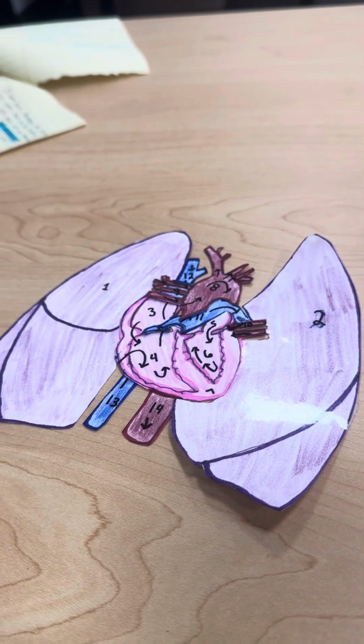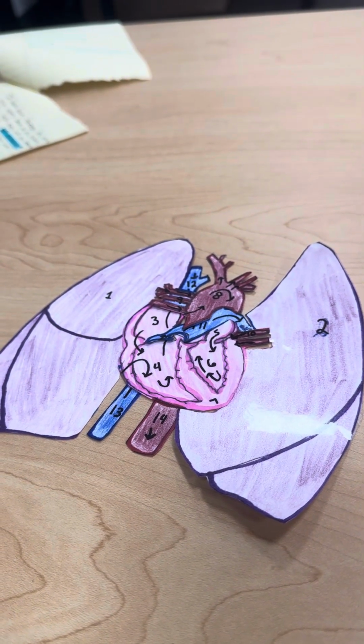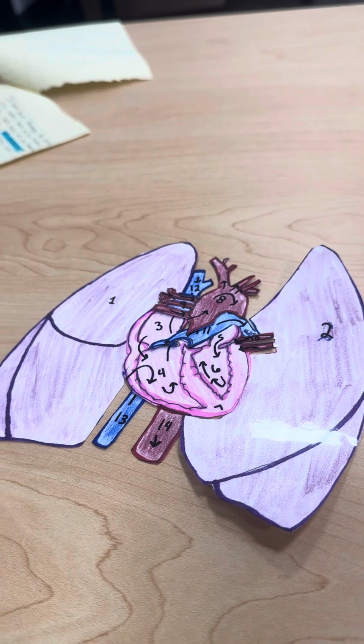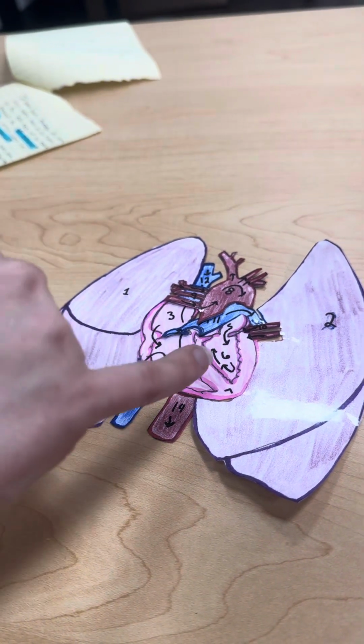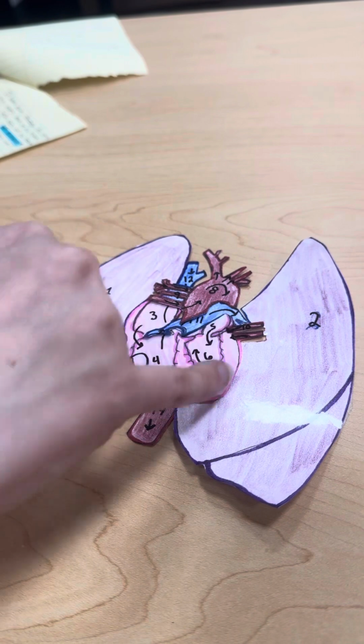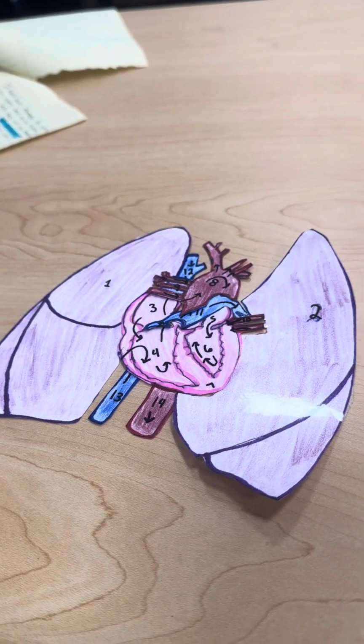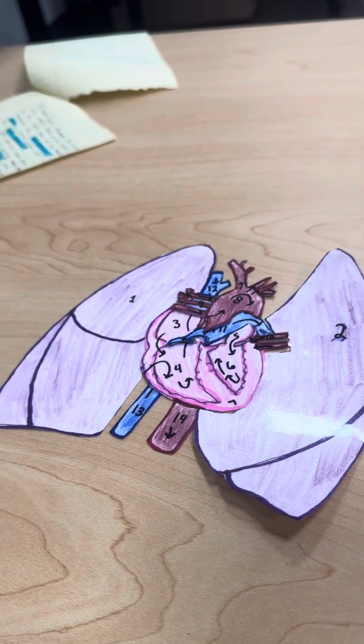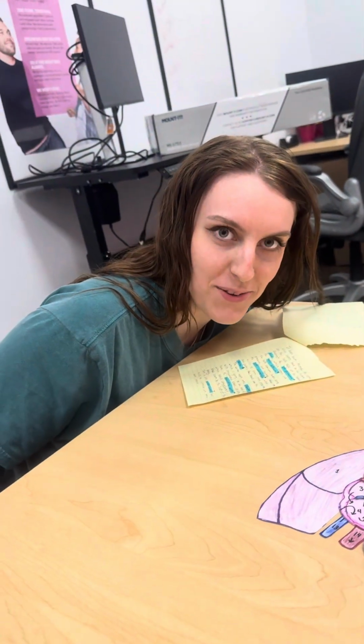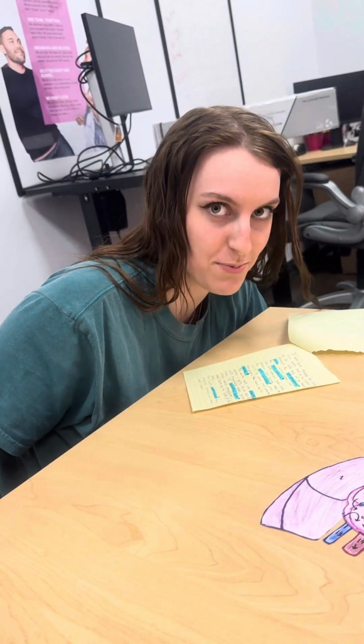There's also cardiac muscle that helps to contract and move blood around, and that's number 7 here. It's this little stuff that lines the heart, and that is cardiac muscle. So that is my little puzzle that shows the movement of blood through the body.